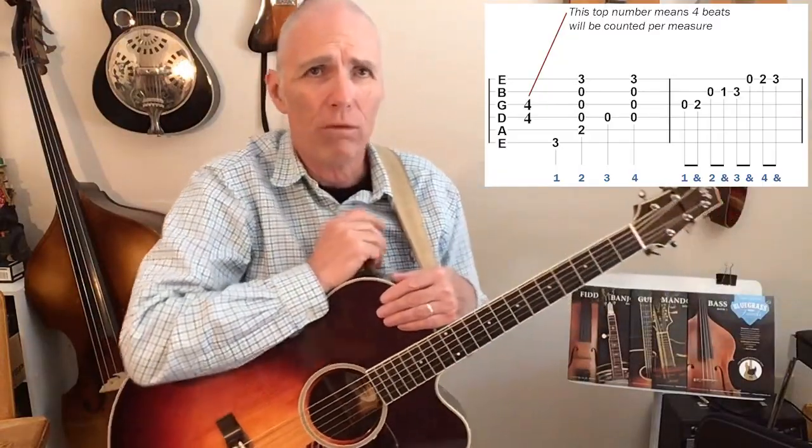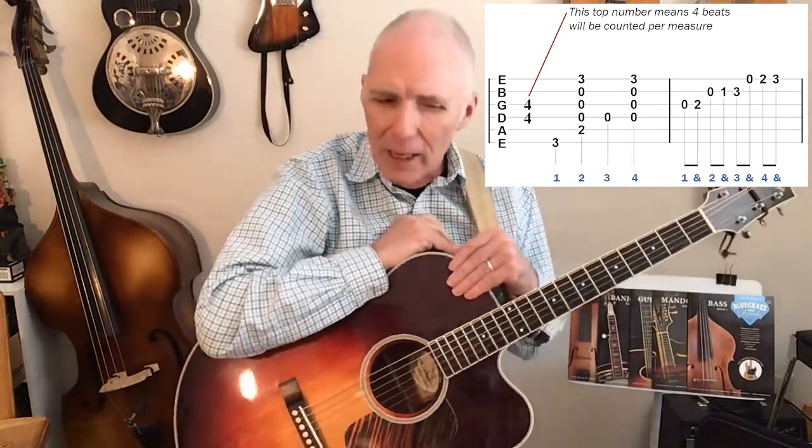The next thing on there is called the time signature, 4/4. The top number means how many beats are in a measure, and in this case it's 4 beats per measure. Sometimes you'll see 3/4 time, 3 beats per measure, or 6/8 time, 6 beats per measure. Now, the bottom number, 4, means that a quarter note receives 1 beat.